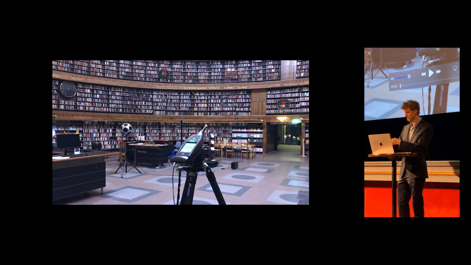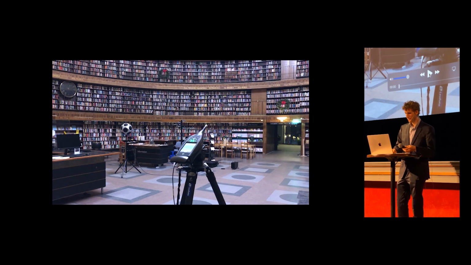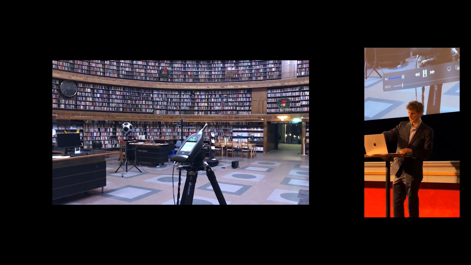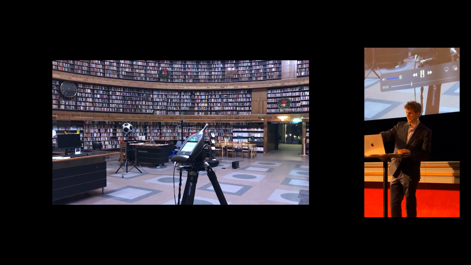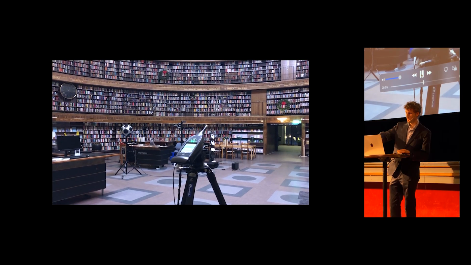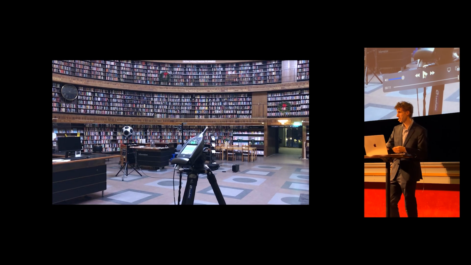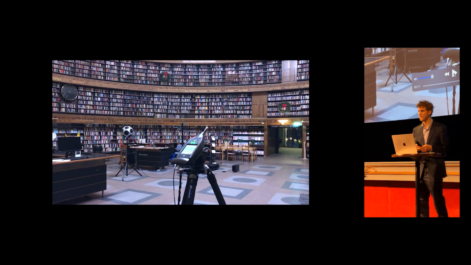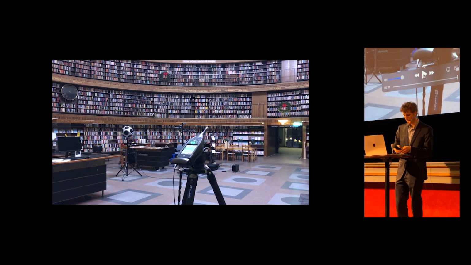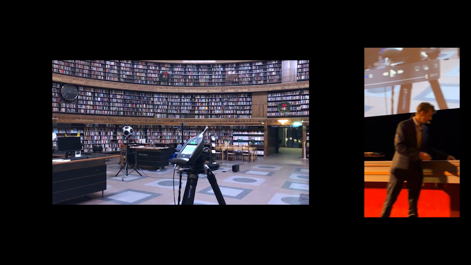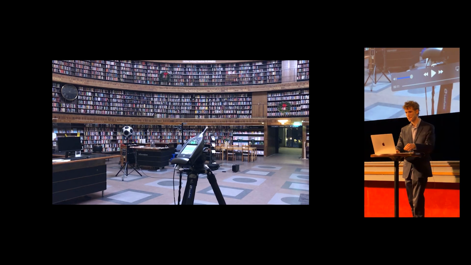I'll hold up the microphone to try to give you an impression of this. So that would be a typical reverberation test. And we can hear roughly the reverberation time in the rotunda.